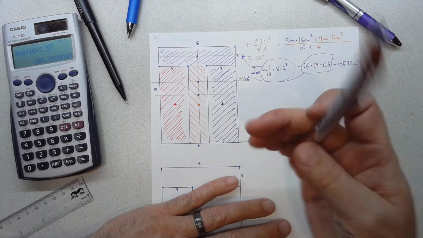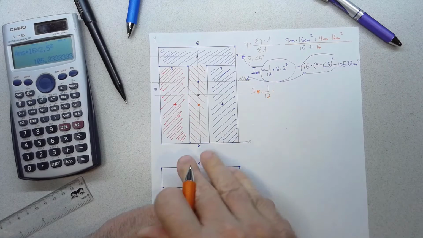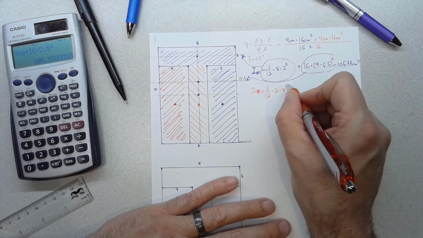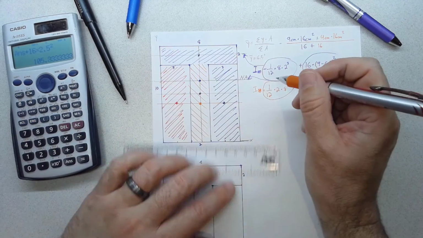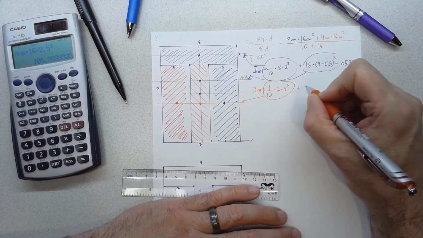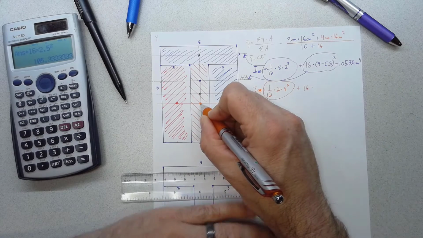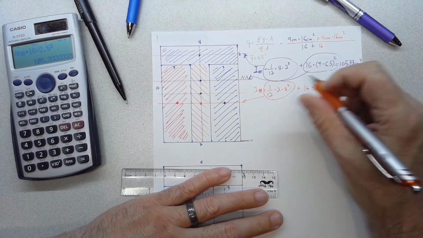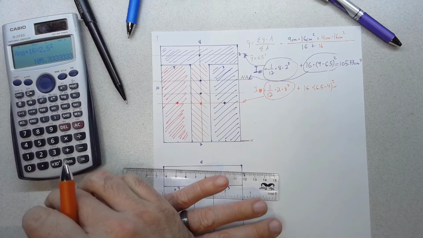Okay, now we can do the same thing for the orange. I orange is equal to 1/12 its base, 2, times its height, 8 again, cubed. That gets us the I about that axis, its own centroid. That's about that axis. But we want it about this axis up here, so that's going to be plus its area, which again is 8 times 2, so 16 times the distance from this centroid to this centroid. So in this case, this is 6.5 centimeters minus centroid of this one would be 4, all that squared.